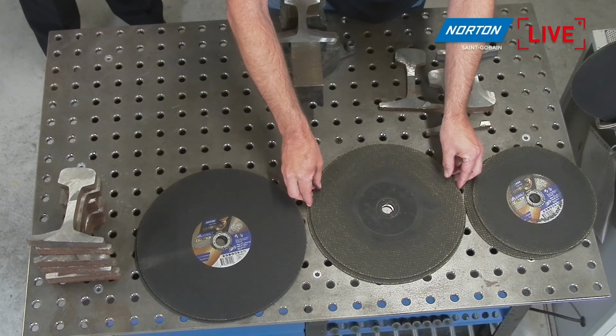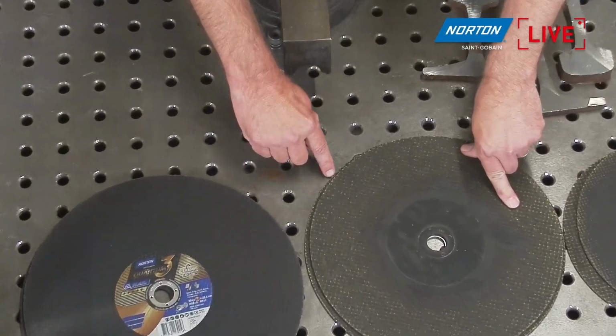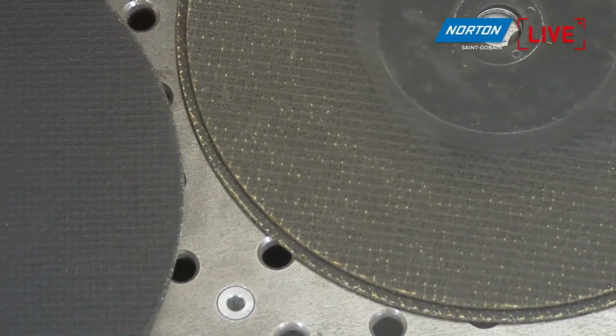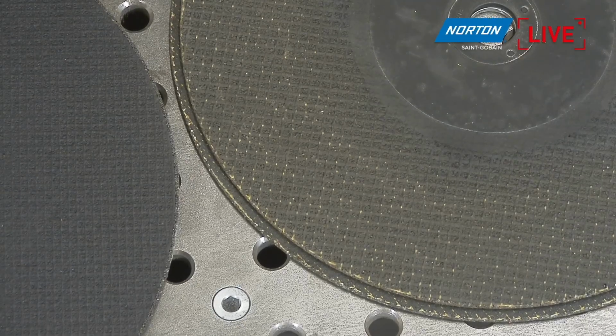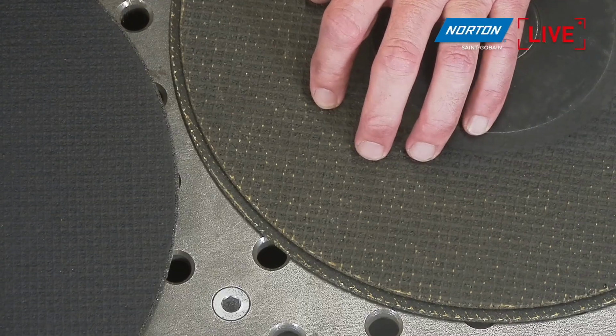And you can see there the difference in diameter of the competitor blade versus the fully ceramic Quantum. You can see if I center these perfectly in the middle there, we can see there's extra diameter on the Quantum product out there than there is on the competitor product.